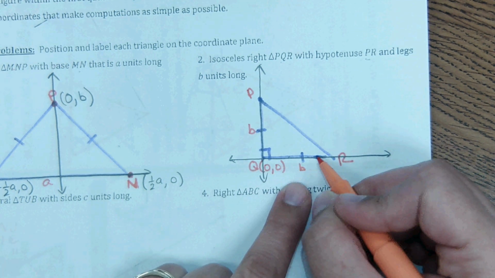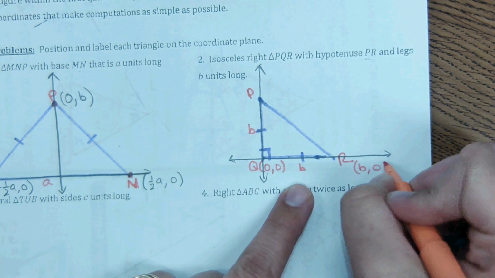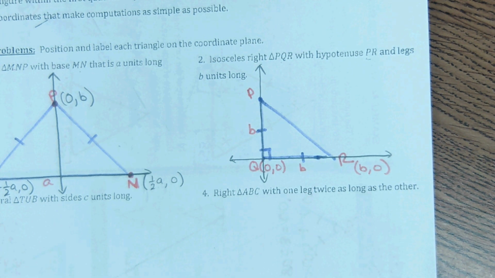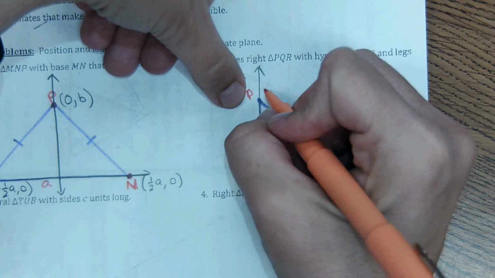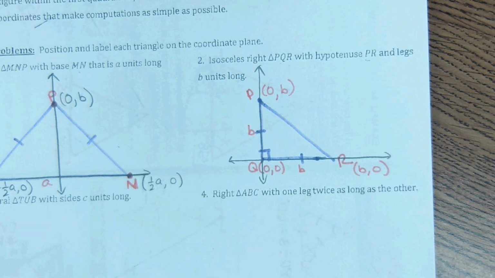Okay, so now I'm going to try to figure out coordinates. Well, Q is pretty easy. It's at 0, 0. Got that. Then for R, this length is B. It tells me that my legs are B units long, so this would be at B, 0. And then P would be at 0, B, because again, that leg is B units long.